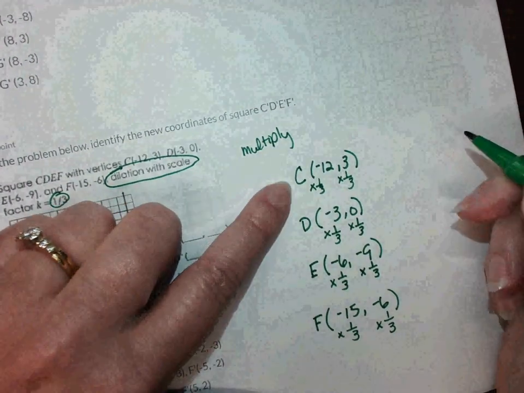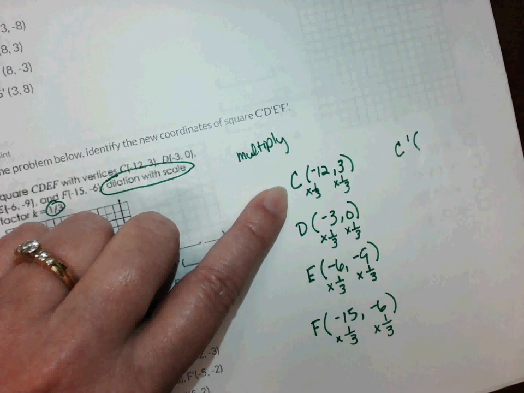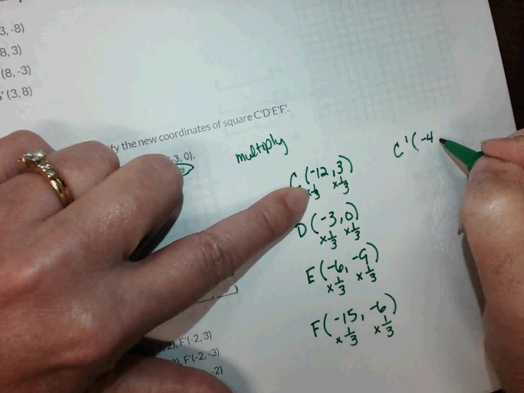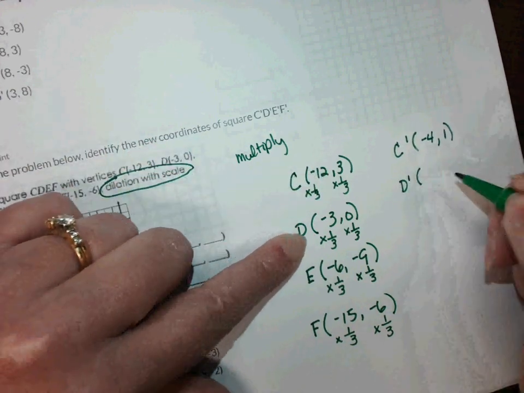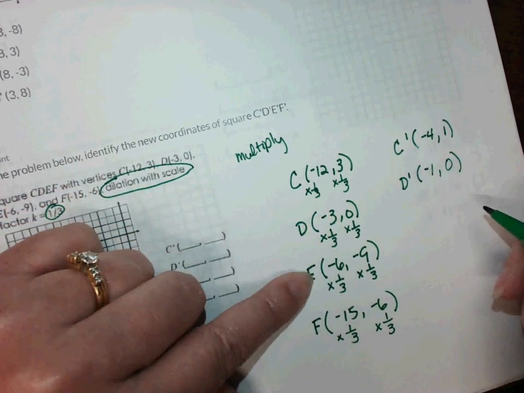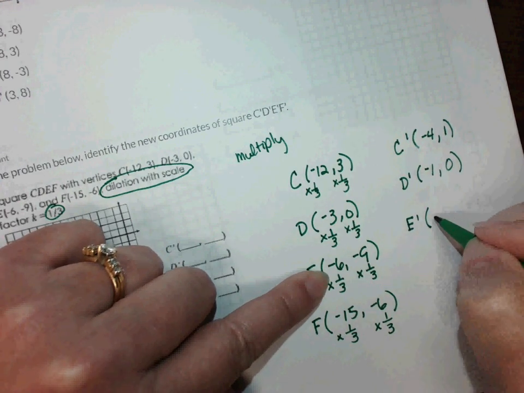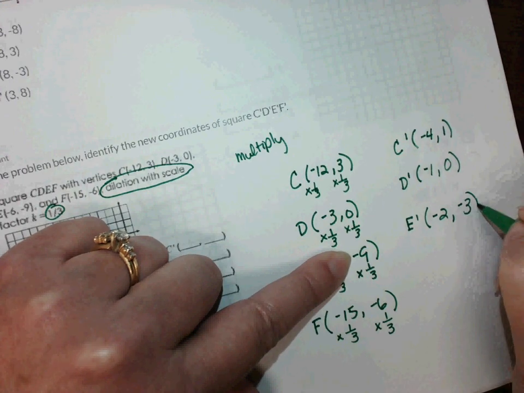All right, doing this in my head, I know that multiplying by 1/3 is the same thing as dividing by 3. So -12 divided by 3 is -4. 3 divided by 3 is 1. D prime, -3 divided by 3 is -1. 0. E prime, -6 divided by 3 is -2. -9 divided by 3 is -3.